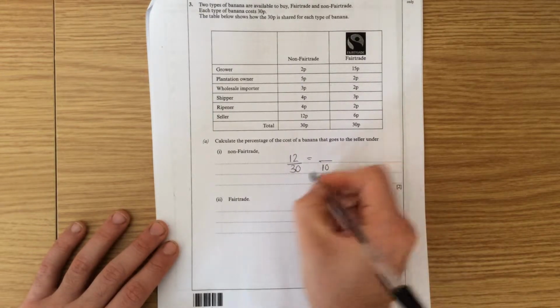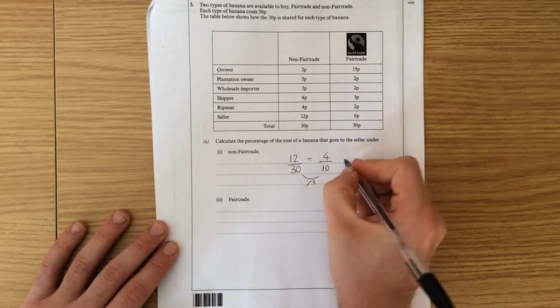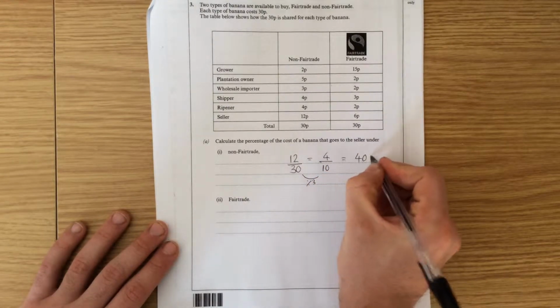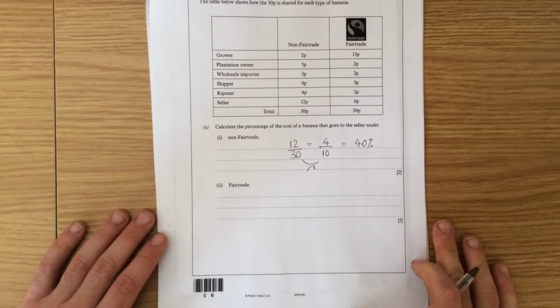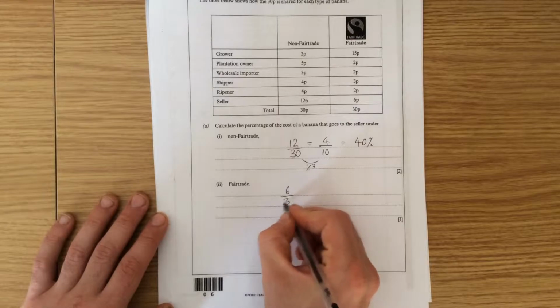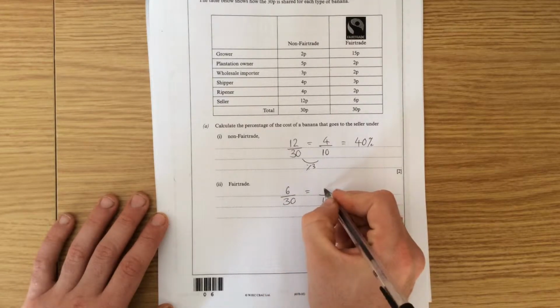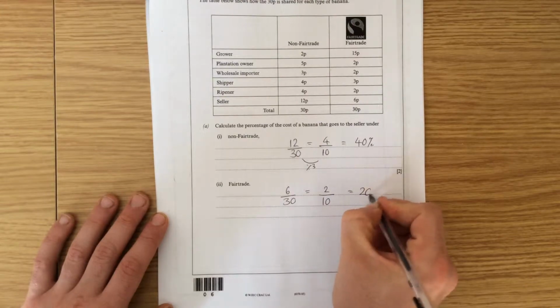So I'm going to make it 10, so I've divided by 3, so I'm going to do the same on the top, which gives me 4 out of 10, which then as a percentage is 40%. In fair trade, the seller gets 6 out of the 30, and again I'm going to do the divide by 3 on the top and bottom, which leaves us with 20% for the seller in the fair trade.